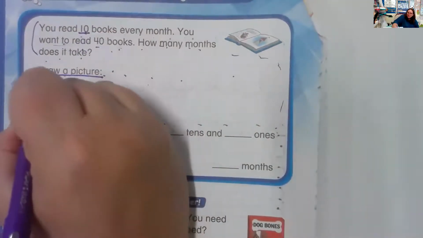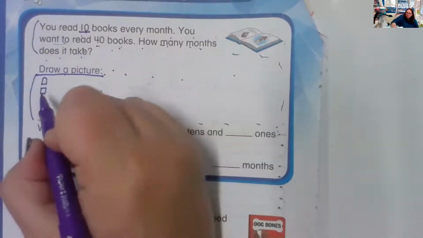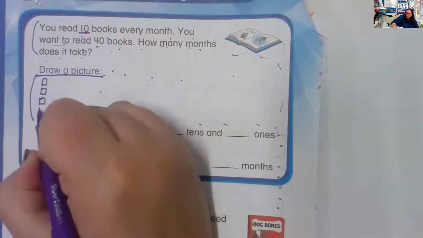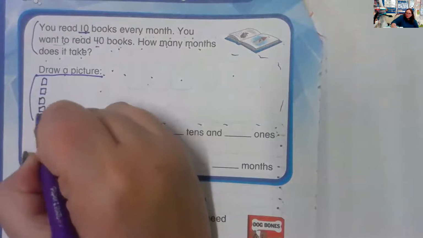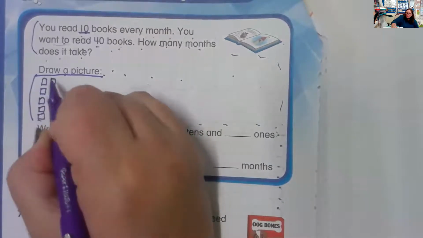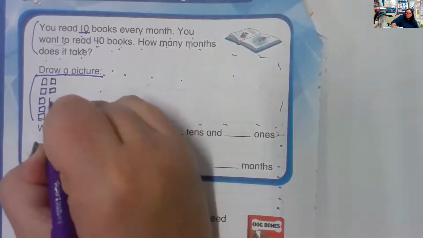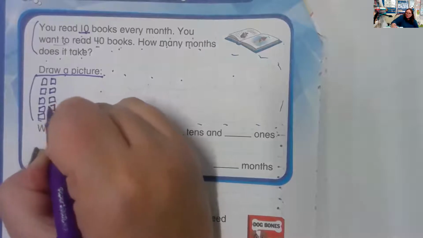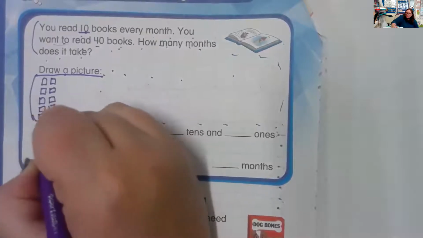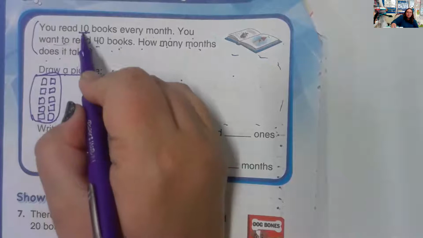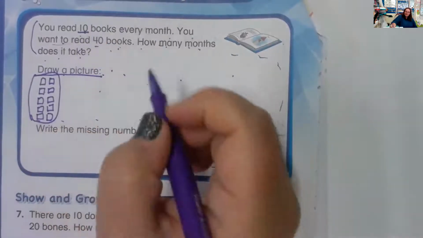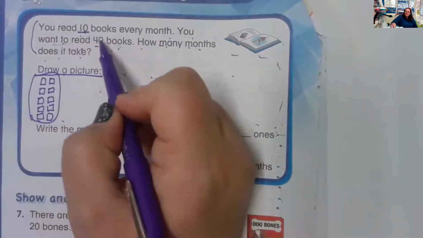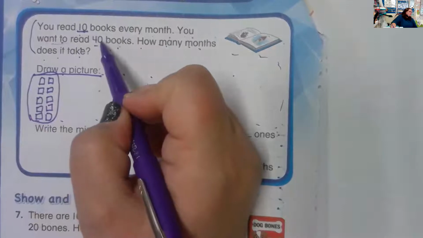All right, so let's draw, okay? So we're gonna first draw our 10. So 1, 2, 3, 4, 5, 6, 7, 8, 9, 10. Is that our first group of 10? Yes. And we need to get to how many?